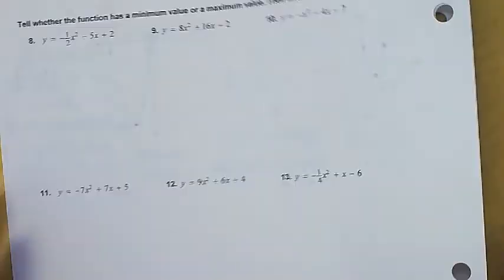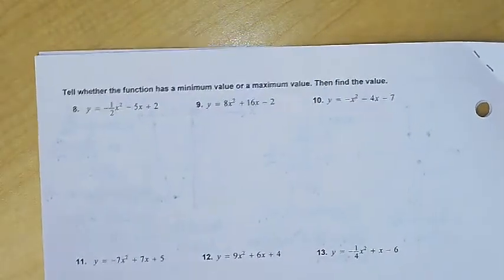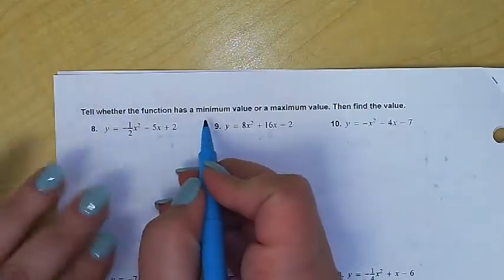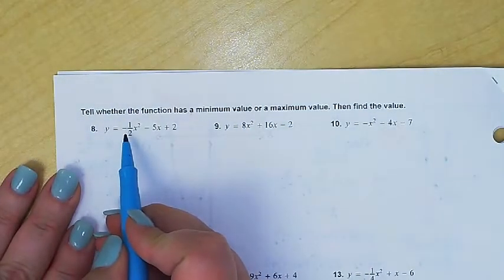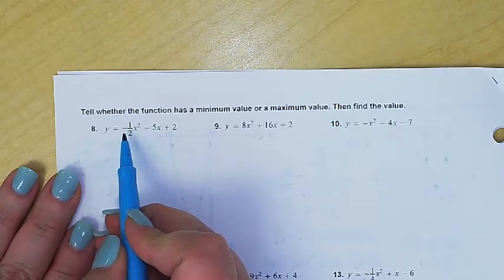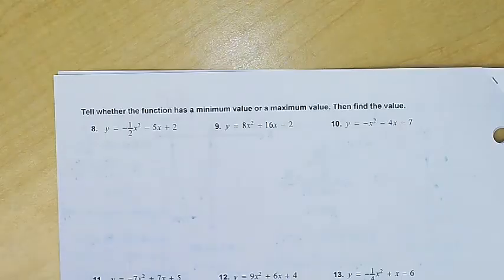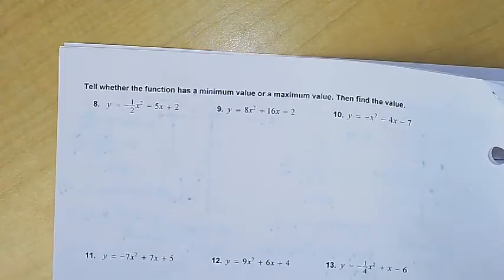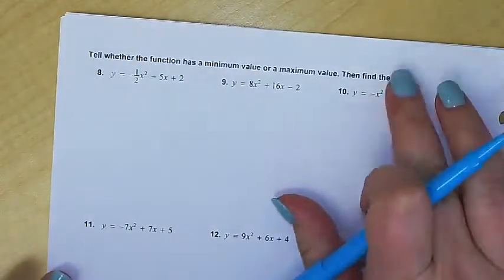Let's finish off with finding max and mins. Okay, so remember, just as a reminder, when it says tell whether the function has a maximum or minimum value, that really all depends on the positive or negative a value, because it depends on whether it opens upward or downward. Okay, so if it's opening upward, then we know it's a minimum. If it's opening downward, then it is a maximum, right? And then we want to find it.